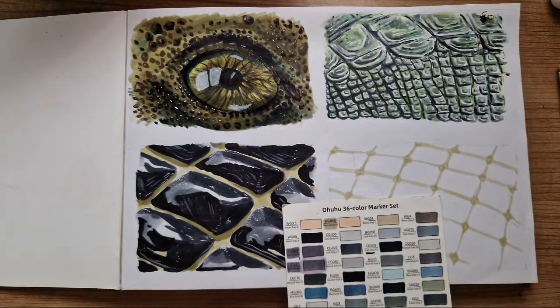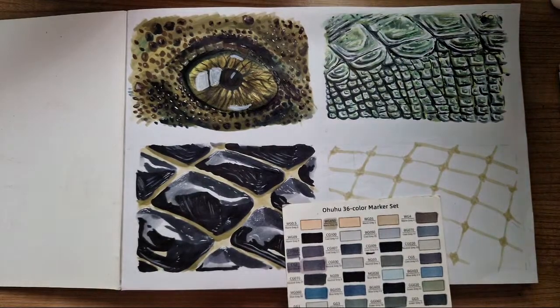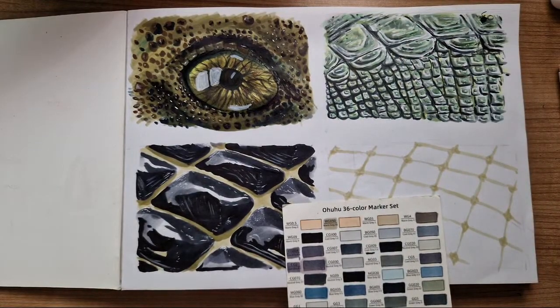Let me just grab the whole bag of my markers over here. CG207. I'm not sure if that's the color that I used, but I think it will work. Yeah, let's just use that one. It's going to be a little different than this one.